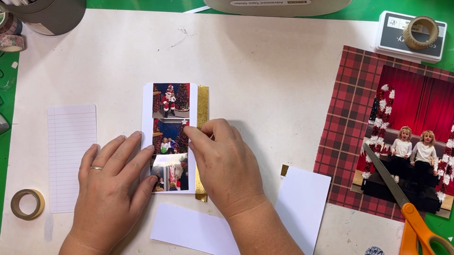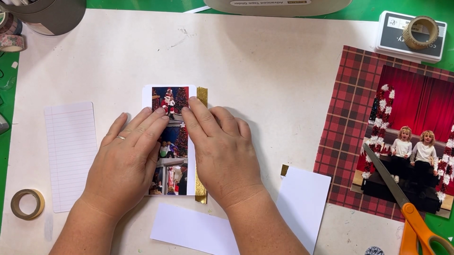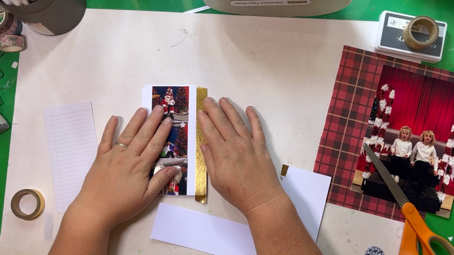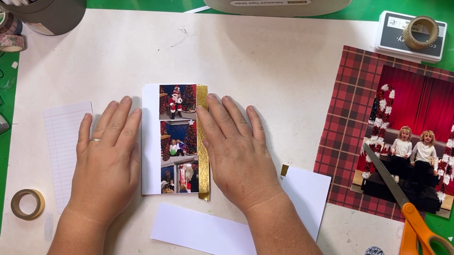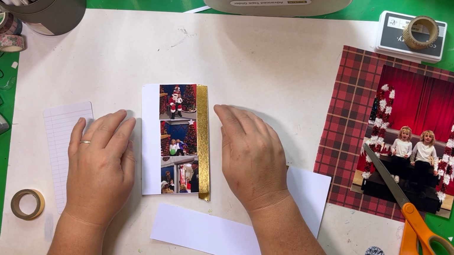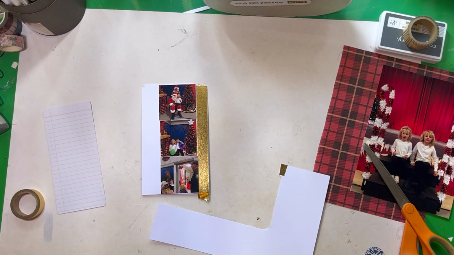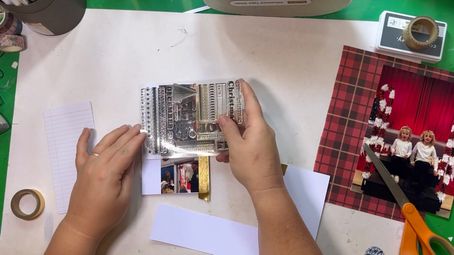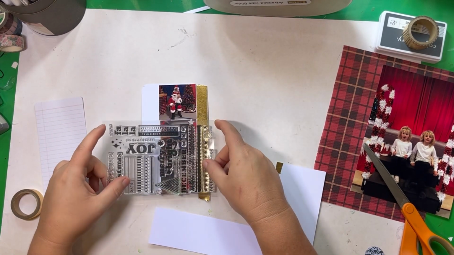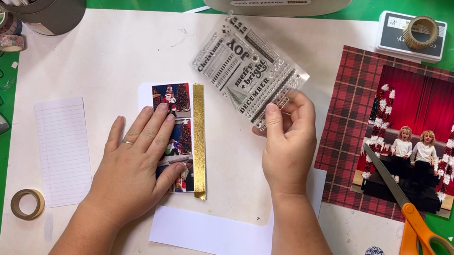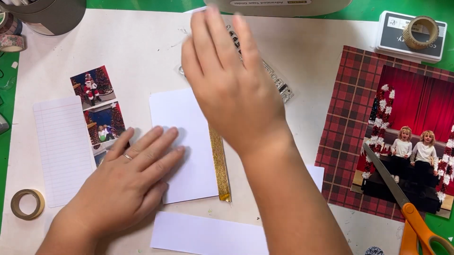Here are my last little 2x2 photos that I had left over. These are just pictures of our family and our kids, so that's why I'm showing these ones. I'm okay with my kids being out there, what little you can see of them. I went back and forth on how I was going to embellish the backside of this.